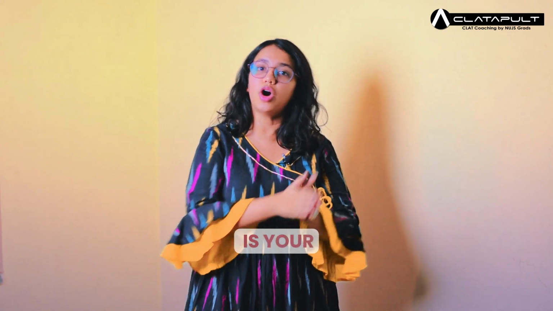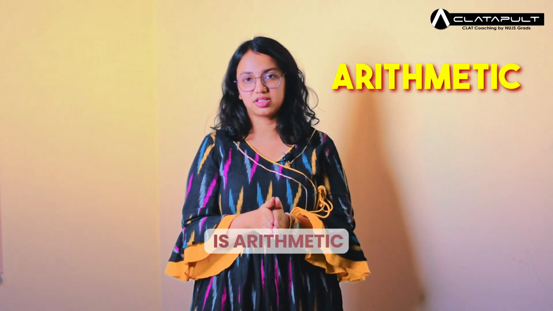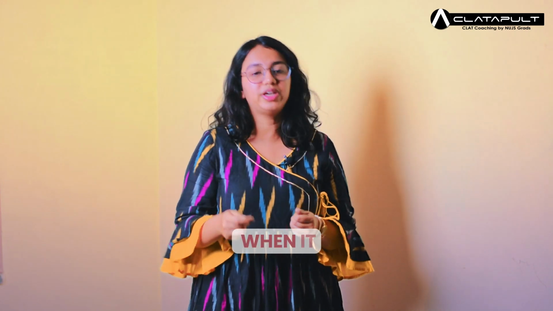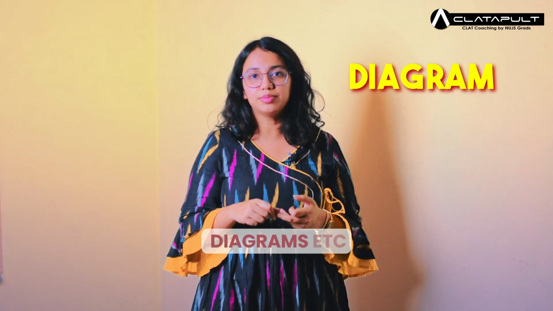Now, moving on to quantitative techniques or mathematics. For quantitative techniques, all that is required is your basic class 10 knowledge of maths, which is arithmetic. So you need to be quick when it comes to calculations, so you need to know your numbers as well as practice certain kinds of topics. Topics involving mensuration, statistical analysis, diagrams, etc.